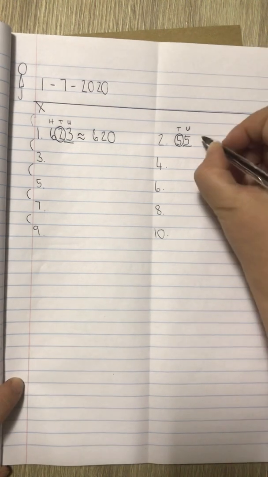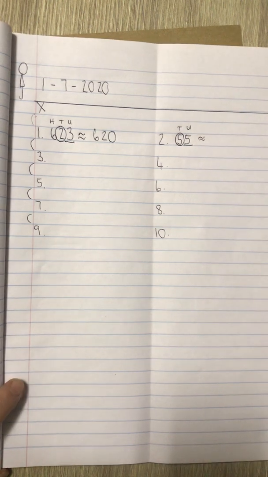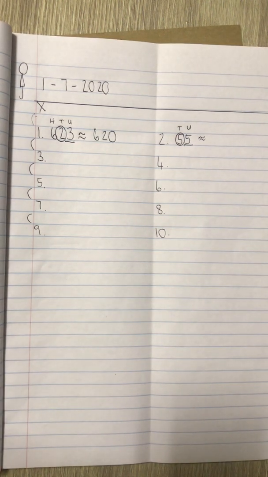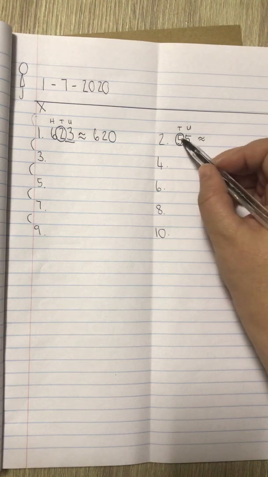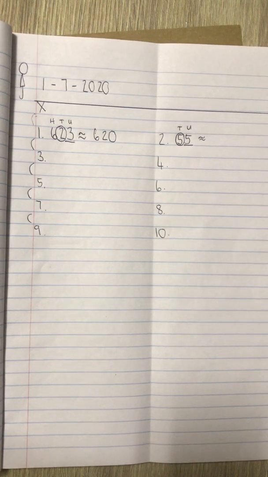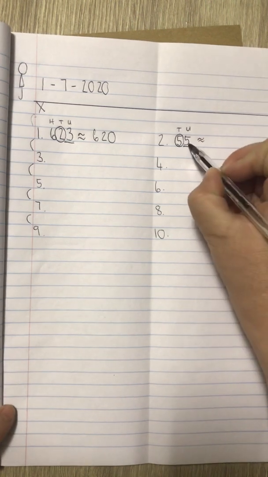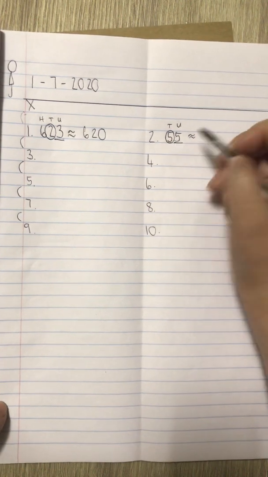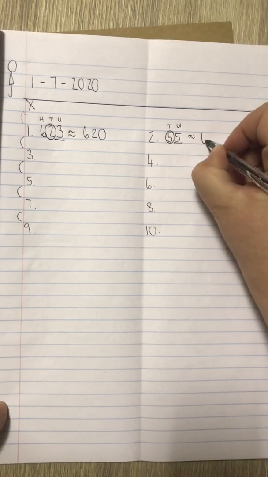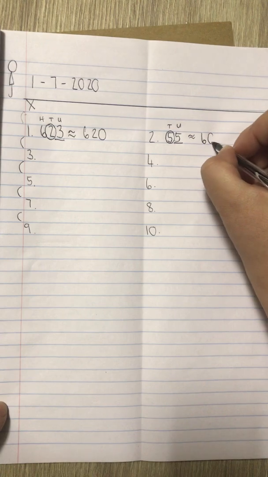Now I make my rounding off sign and I decide, does 5 mean that my number stays the same, or does this 5 mean that that one goes to the next number? 0, 1, 2, 3, 4 stays the same. 5, 6, 7, 8, 9 goes to the next number. So this 5 makes this one go to the next number. What's the number after 5? 6. And we use this one, so 0.